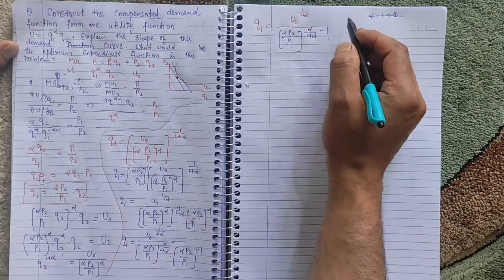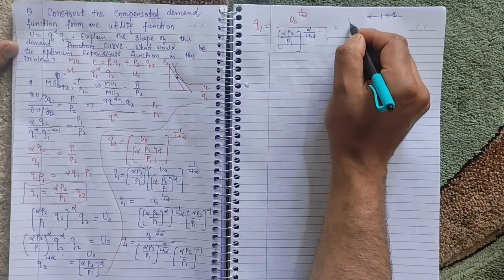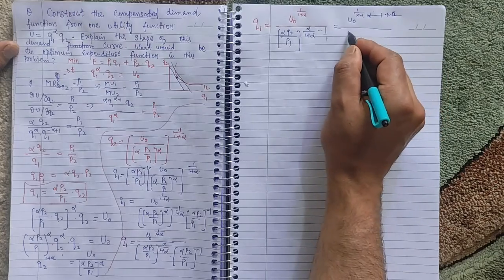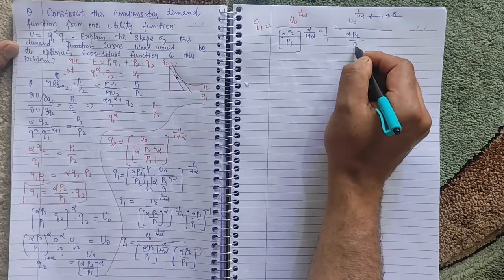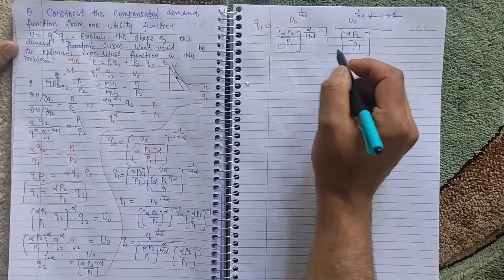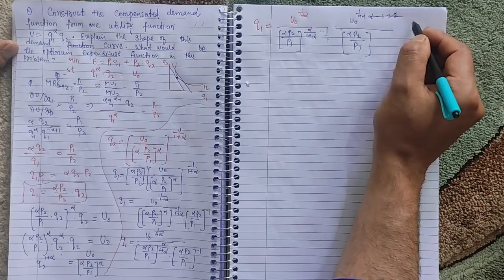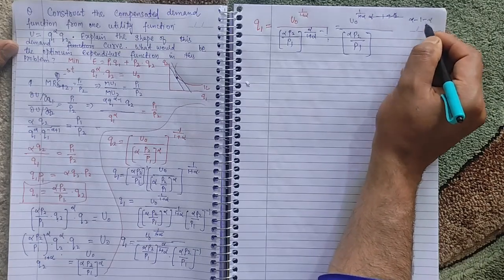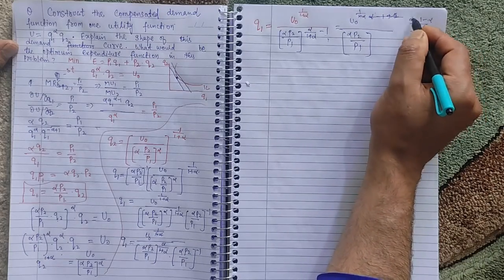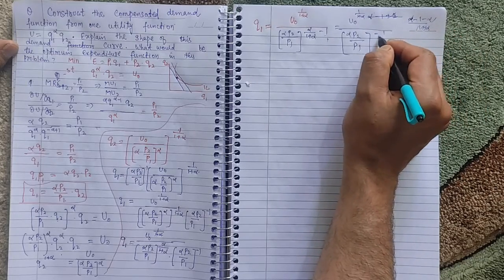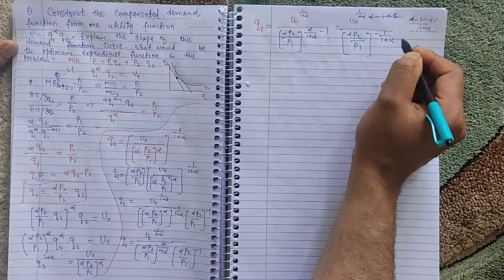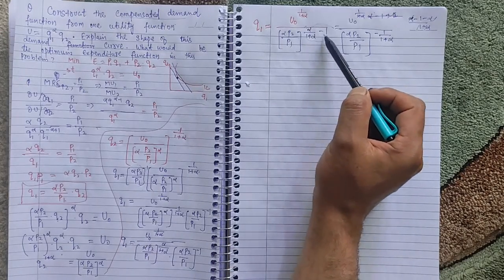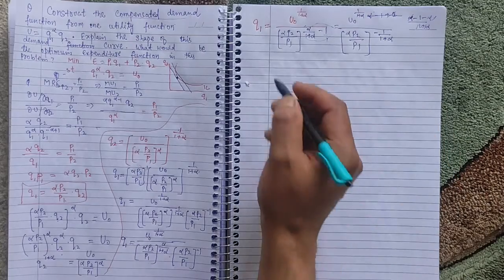Let me rewrite it here. So we have u naught raised power 1 divided by 1 plus alpha divided by alpha p2 upon p1. So this will become here alpha minus 1 minus alpha divided by 1 plus alpha. So this gets cancelled. We get here minus 1 divided by 1 plus alpha. Since we have the same bases, we are just subtracting the exponent here, and it will come out this very thing.